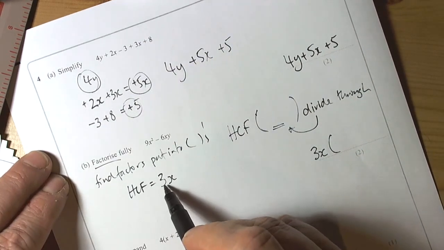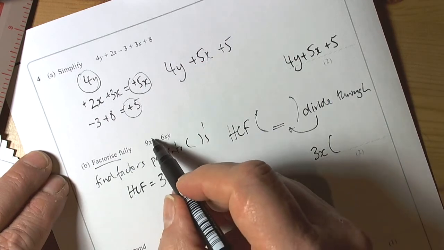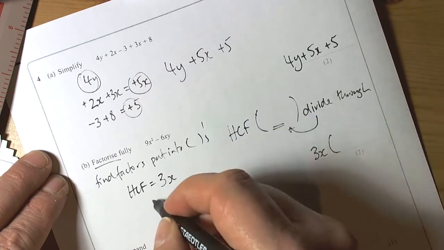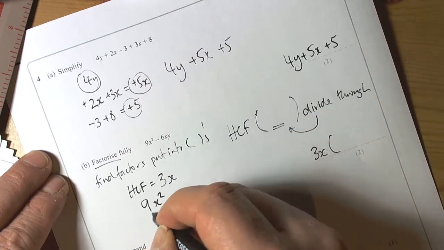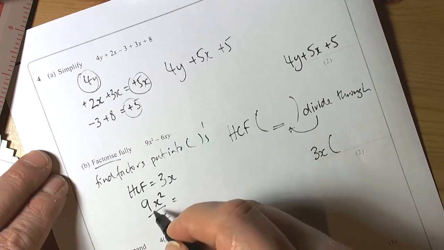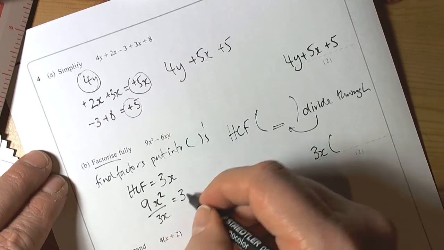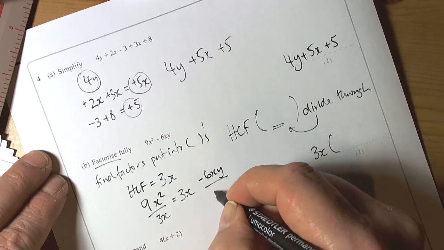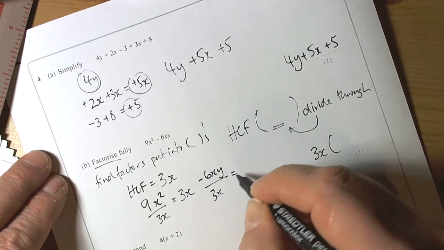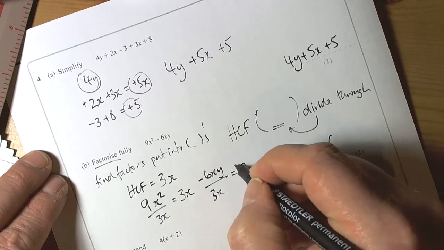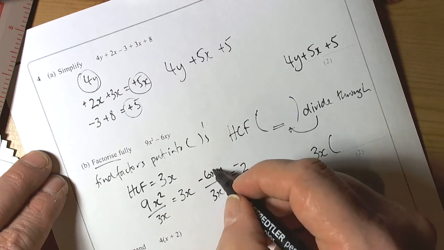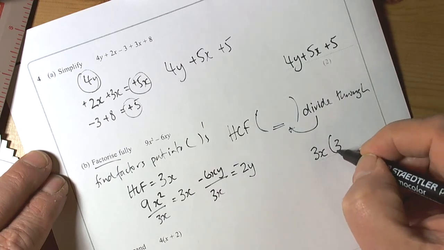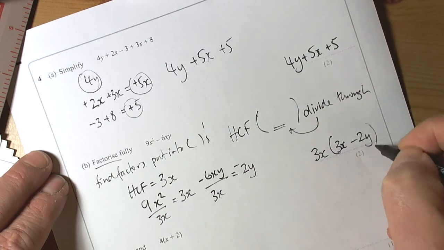And literally then we're asking ourselves, what are we multiplying 3x by to give us 9x squared? And what are we multiplying 3x by to give us 6xy? Well, one way of thinking about it is to do 9x squared divided by 3x. So 9 divided by 3 is 3, x squared divided by x is x, and then to do negative 6xy over 3x, we've got 6 divided by 3, which is 2, still got the negative sign. X divided by x means it's cancelled to 1, and y is left. So inside here then will be 3x take away 2y.